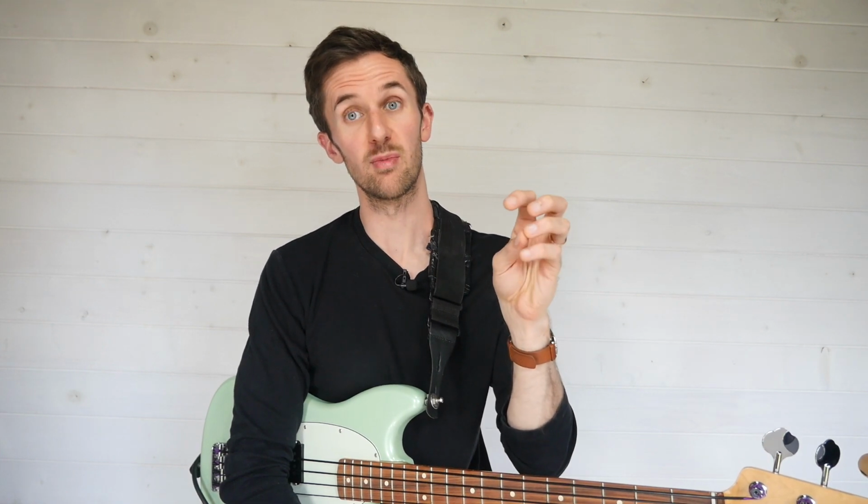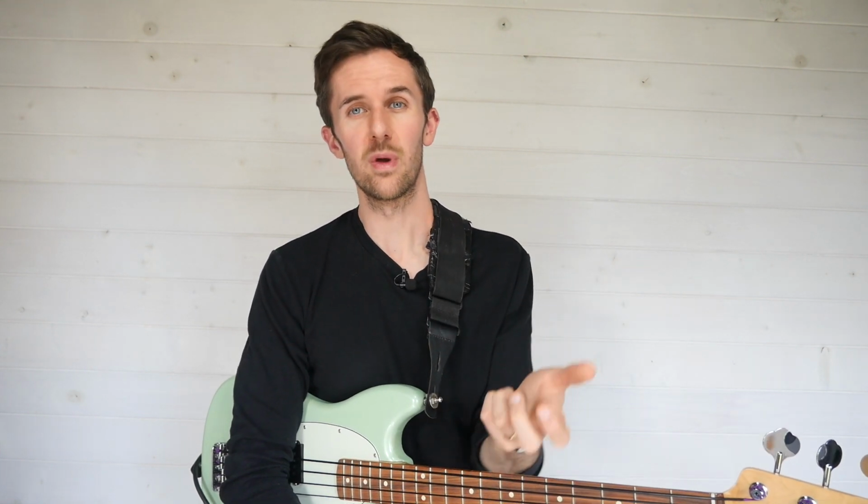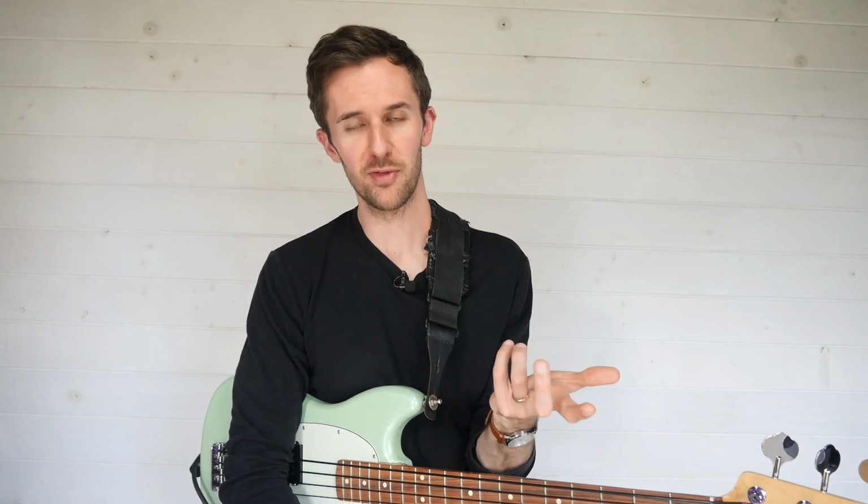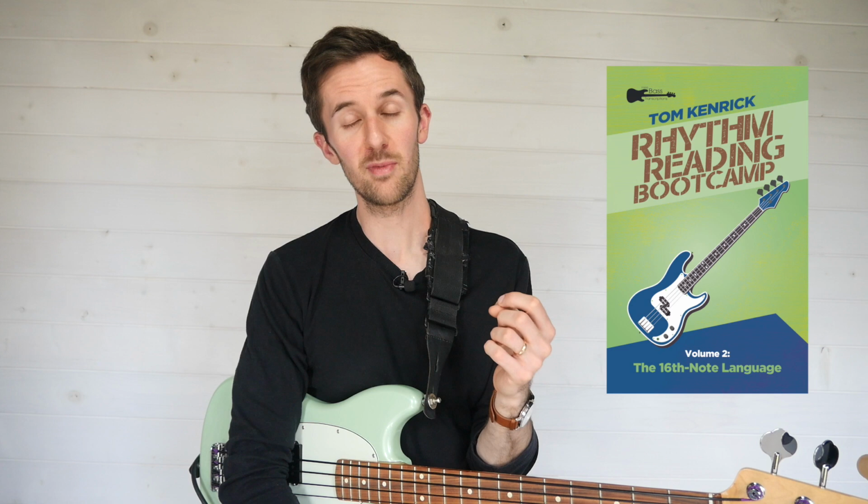Dotted eighth notes are definitely a thing, but as soon as we get into dotted eighth notes, which should be worth 3/4 of a beat, we have to start dealing with the 16th note subdivision, which goes beyond the scope of this series and is covered in Rhythm Reading Bootcamp Vol. 2 and Season 2.